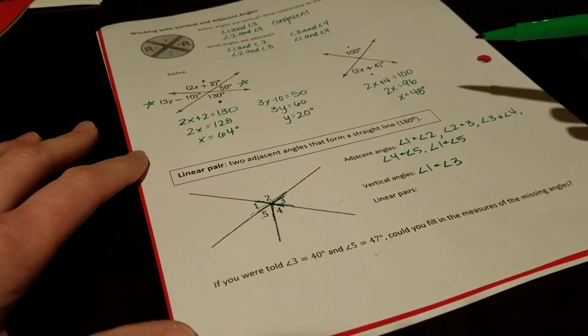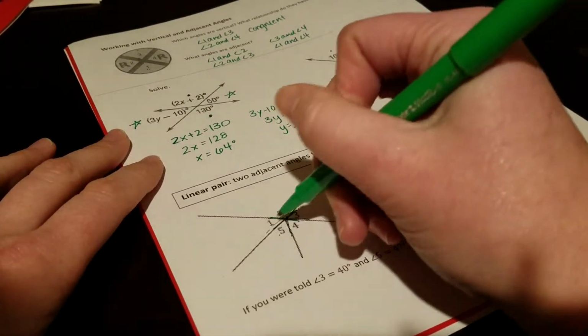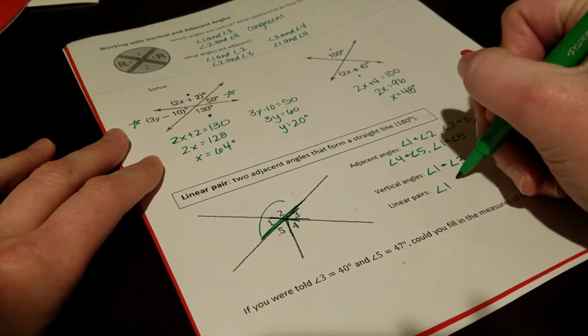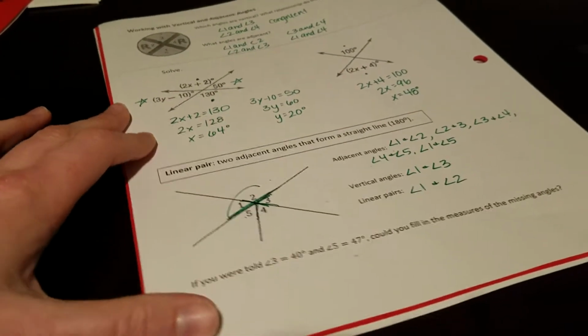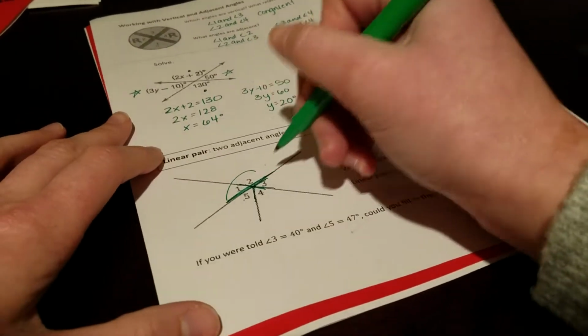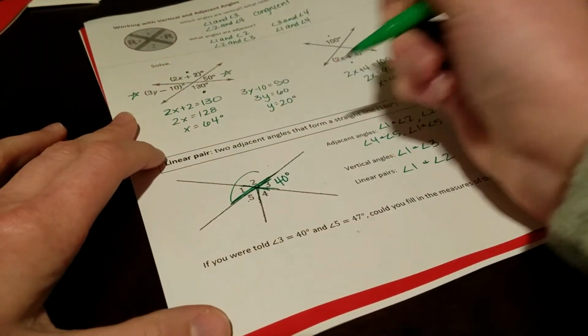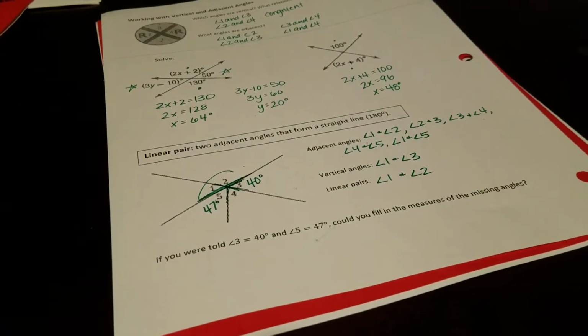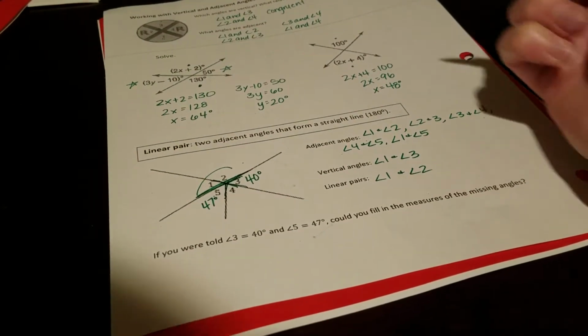Linear pairs here would be the two adjacent angles that form a straight line. If you look along here, I have a straight line that's made up by angles 1 and 2. So if I was told that angle 3 is 40 degrees and angle 5 is 47 degrees, could I fill in the measures of the other missing angles?